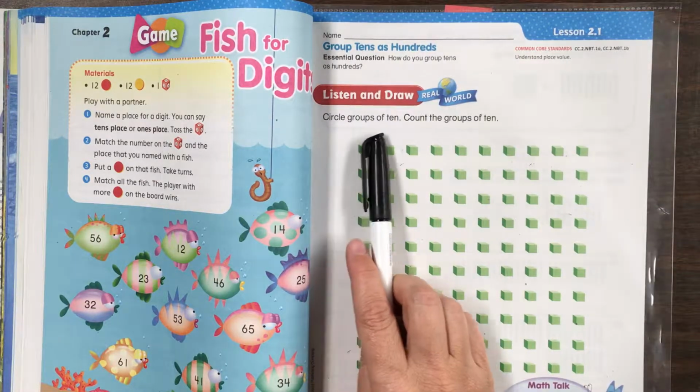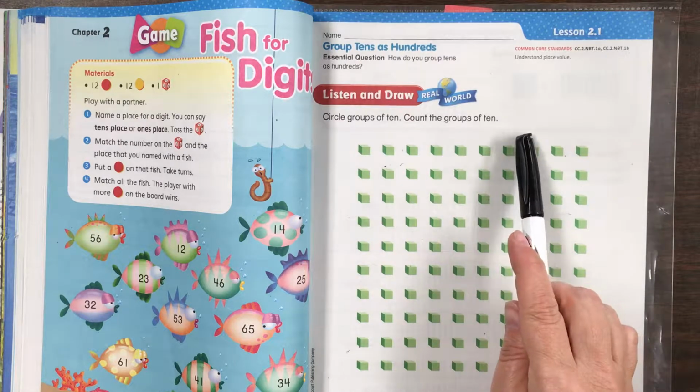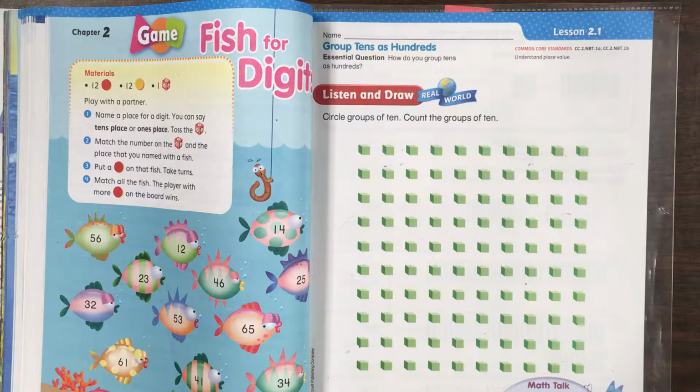It says here, circle groups of 10. Count the groups of 10. Bernie dropped 100 pennies. How many groups of 10 pennies can he make as he picks up the pennies?